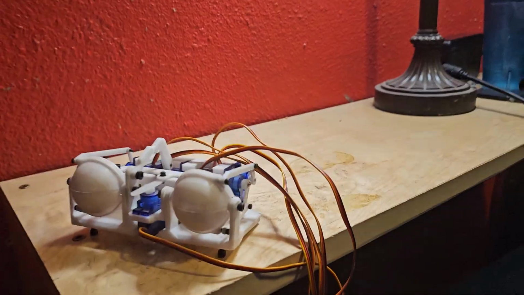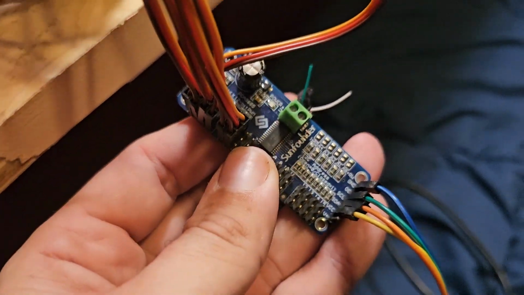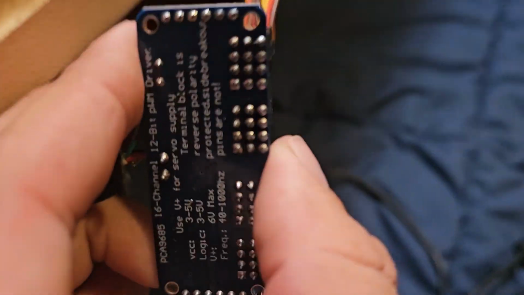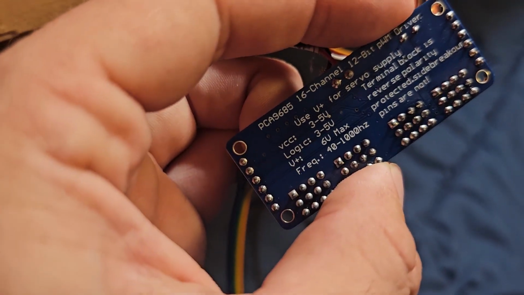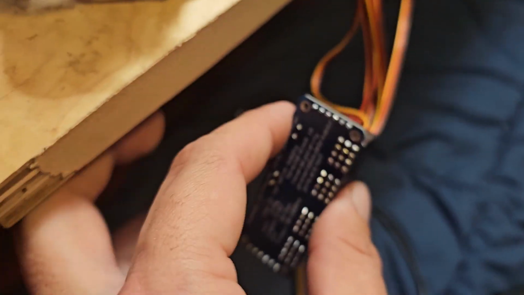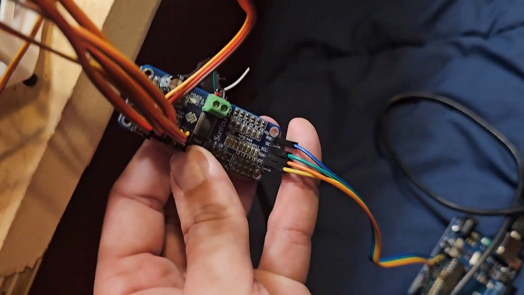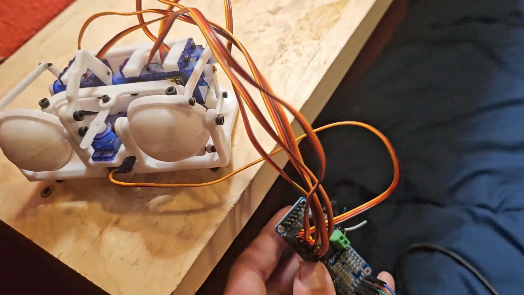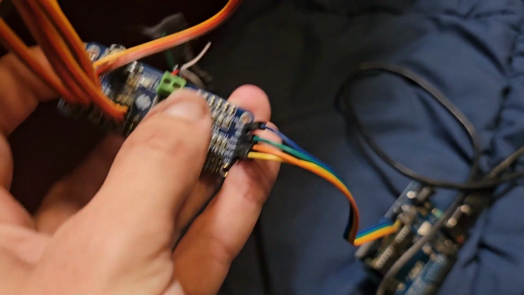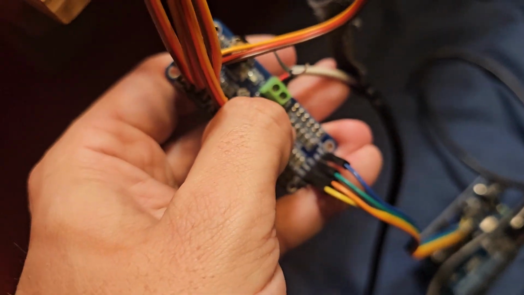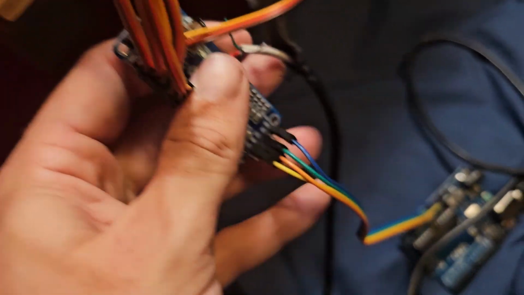Alright, so update. So I've got this Sunfounder PCA 9685 16-channel servo driver, which is what we're going to be using for the servos. Servos are all plugged into the channels. I've got my phone charger cord from earlier plugged into the terminal block here.